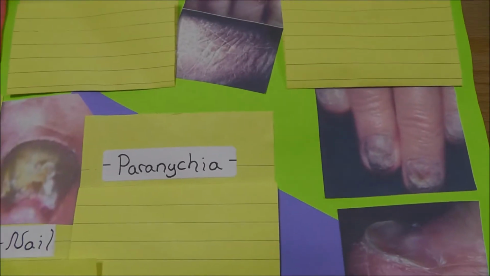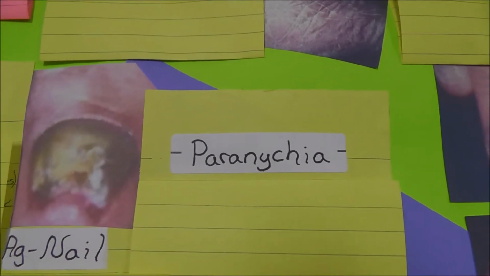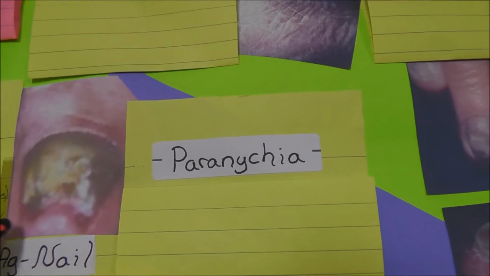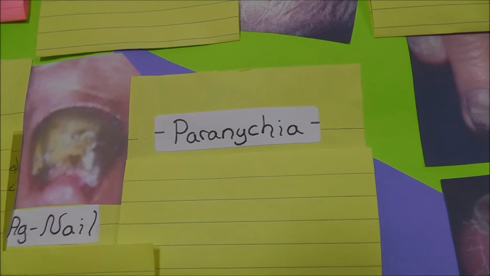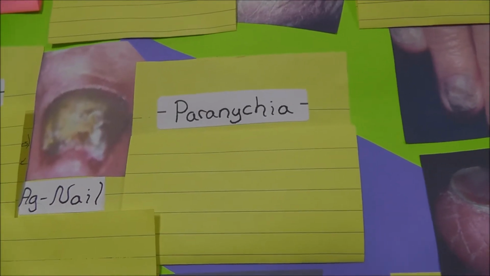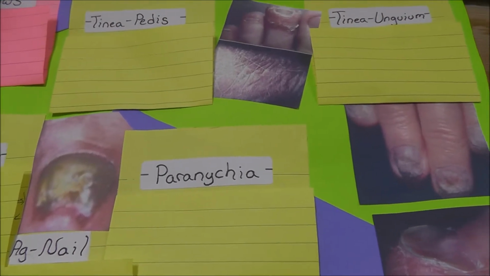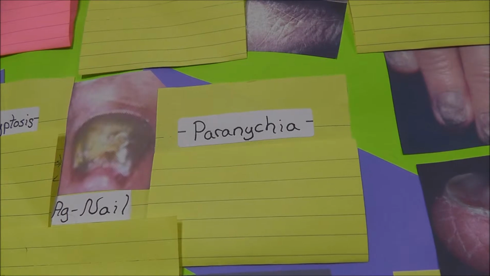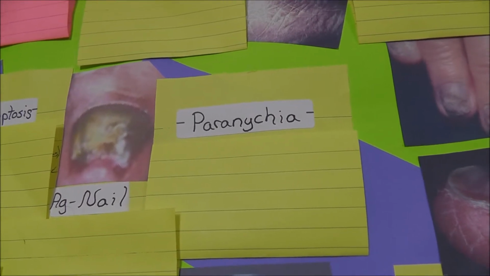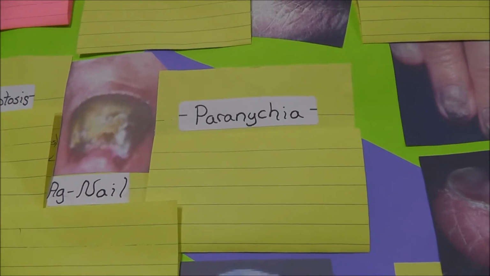So moving down the board, I've got Paranesia, which you can kind of see in and around this nail right here. That's a toenail. That is inflammation around the nail. It can spread very rapidly. It can be caused by psoriasis, leprosy, a fungus. Definitely do not treat this type of nail.